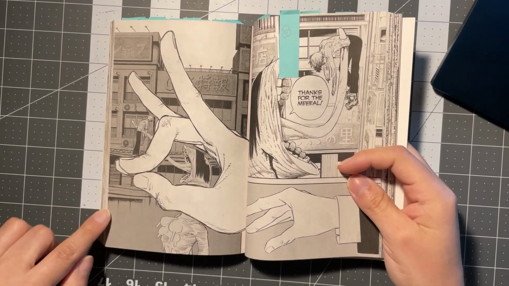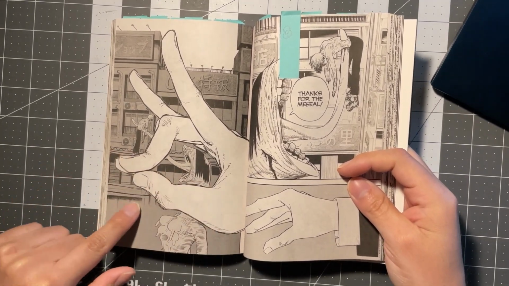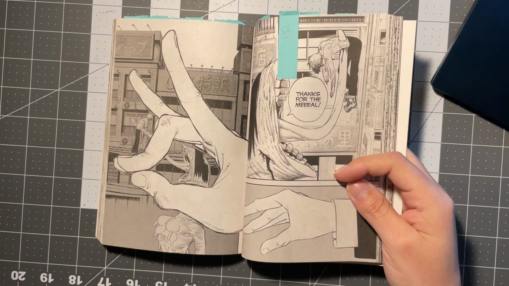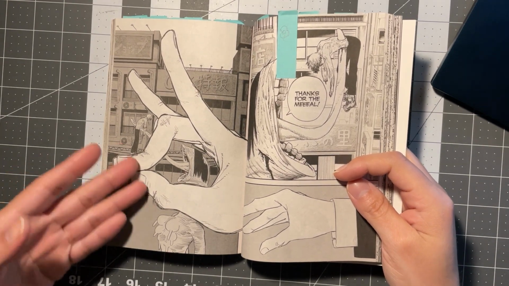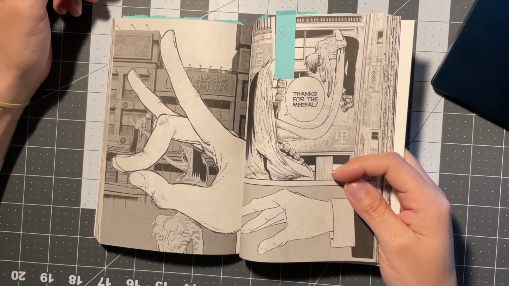And then right here, I think it's pretty cool how the background just fades right there. I mean, it's a pretty cool panel.